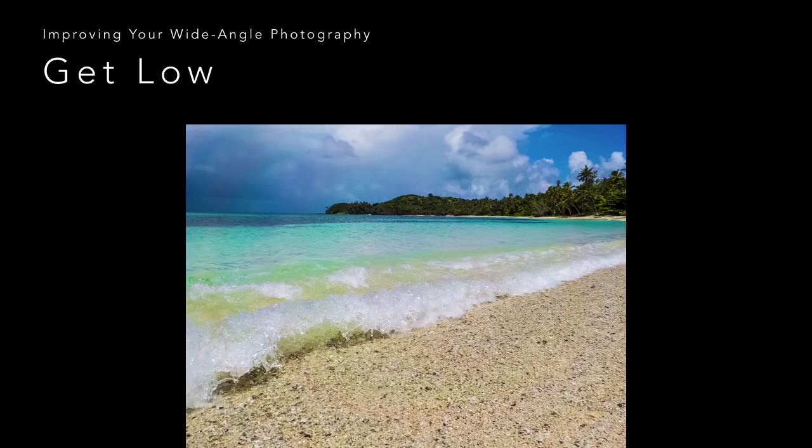But getting just a more unique, I mentioned that sort of bug's eye perspective earlier, finding unique vantage points. And that's not to say that getting down low is the only option for that unique vantage point, but it certainly is one of the options that works, using that wide angle field of view to make the foreground that much more prominent and to make the background a little more diminutive so that it becomes just kind of a supporting cast member to the overall scene.